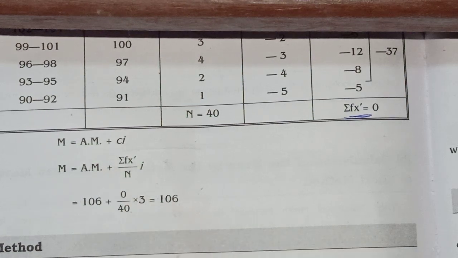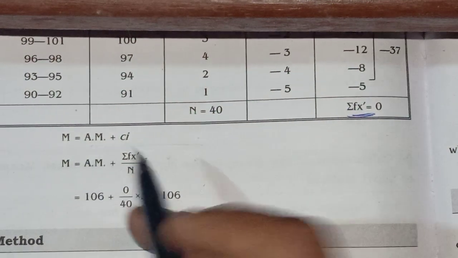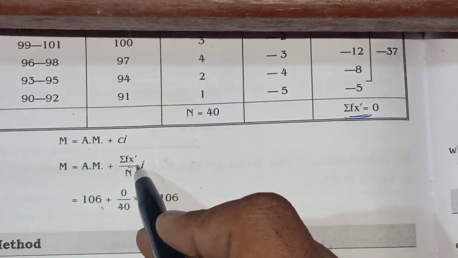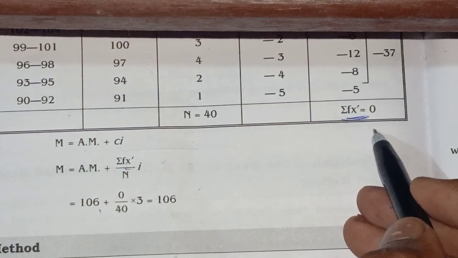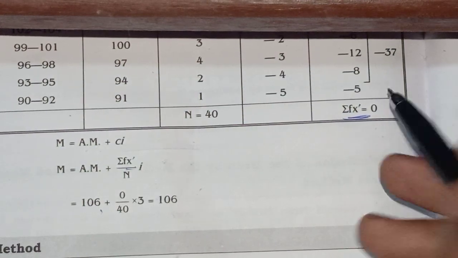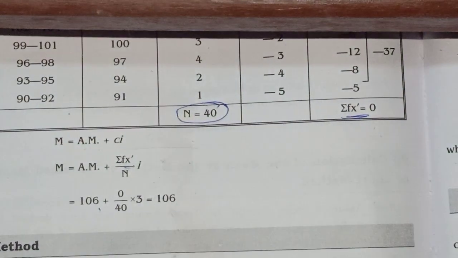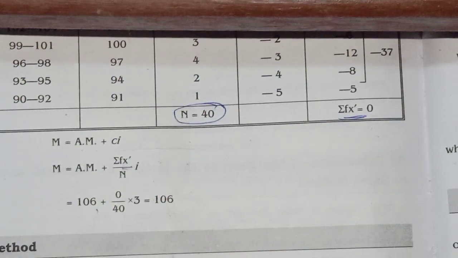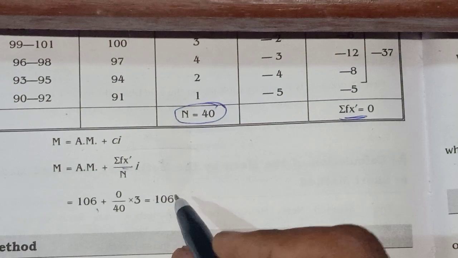So what is the mean according to the short method? Assumed midpoint 106 plus sum of fx dash by n. Sum of fx dash is 0 plus 37 minus 37, 0, by n. N is the sum total of frequency, into I. I is the interval or the difference of class interval, 3.